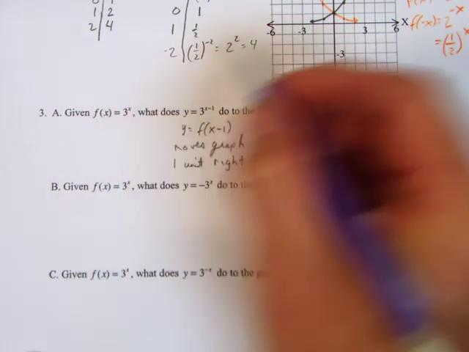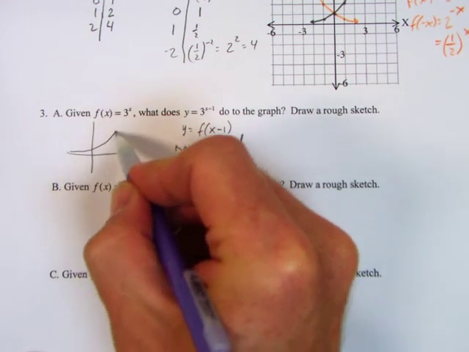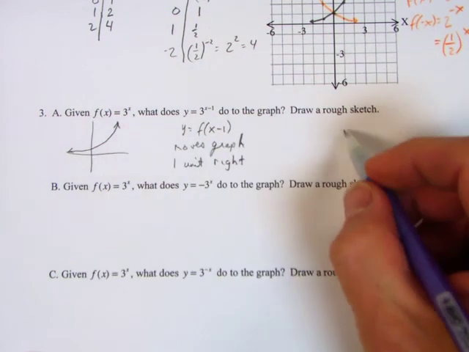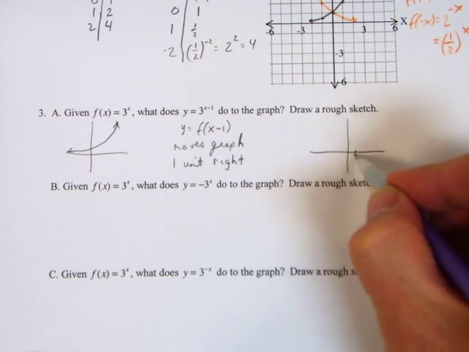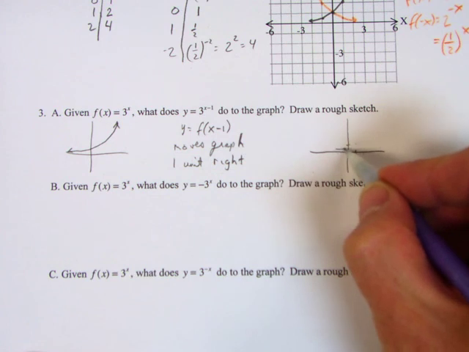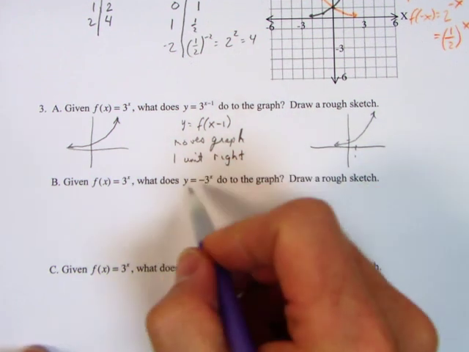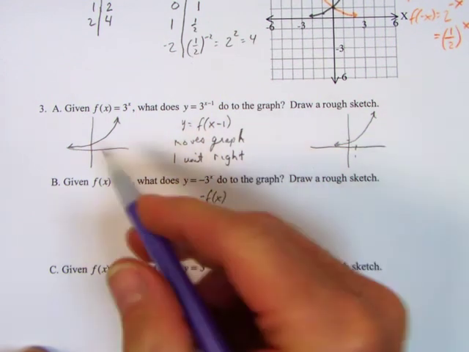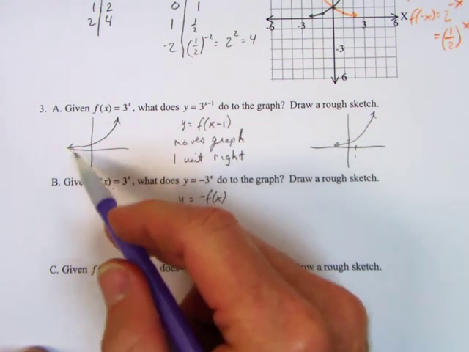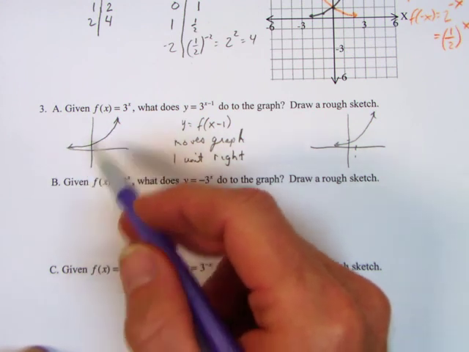So y equals 3 to the x is going to look similar to y equals 2 to the x. It's going to look like there. So if we're going to take that graph and shift it over, so now at 1 it'll be 1. The graph is just shifted over 1 unit. What does this one do to the graph? In terms of f of x, this would be negative of f of x. So it takes all of our values that were positive for y values and makes them negative, and if there were negative values, it will make them positive.